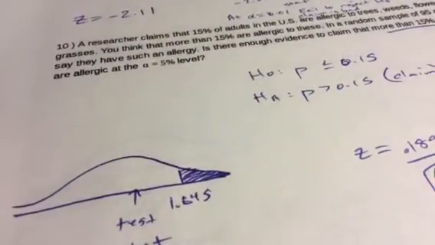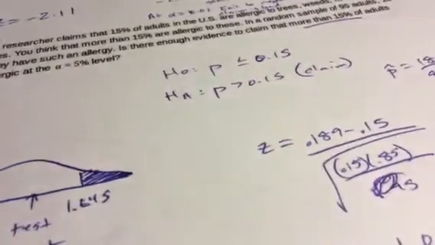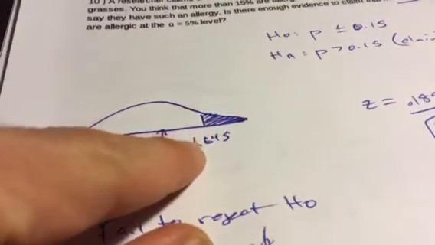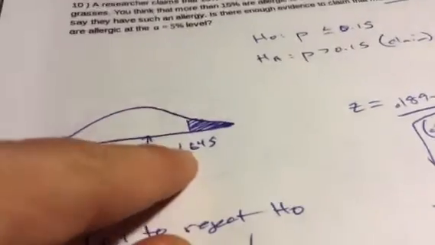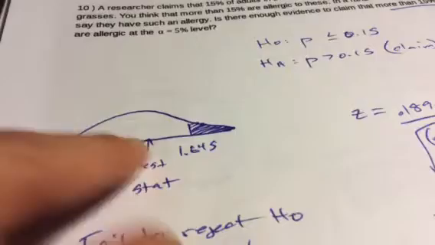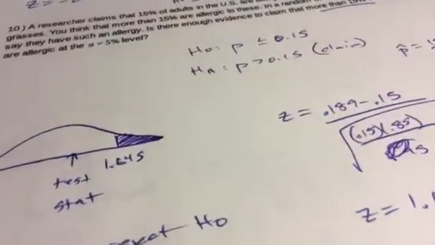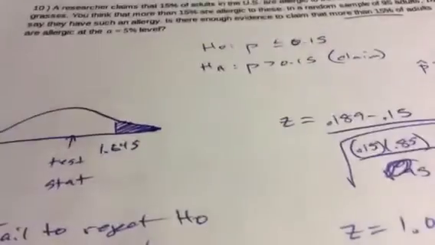All right, 1.06. Alpha is 0.05, or 5% level. So that means this is going to be a right-tail test. 1.645 begins your rejection region. 1.06 is outside it. You fail to reject H0. So H0 looks good, so the claim looks bad.